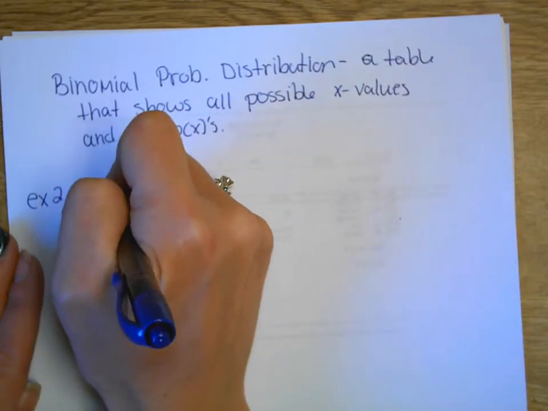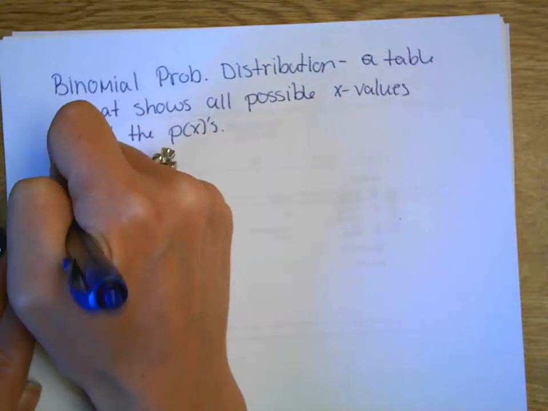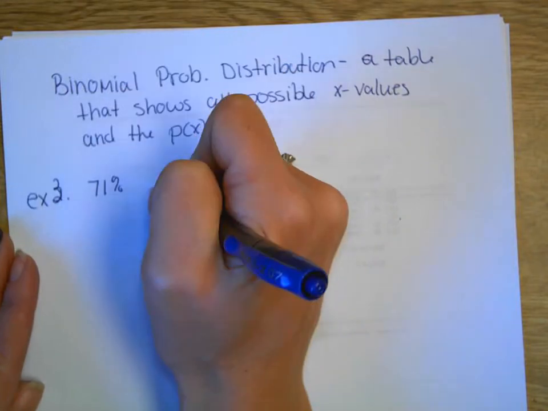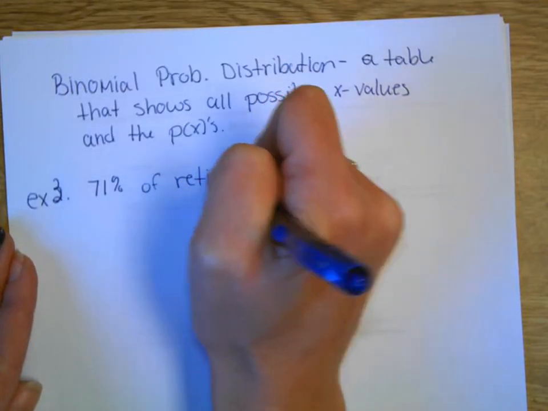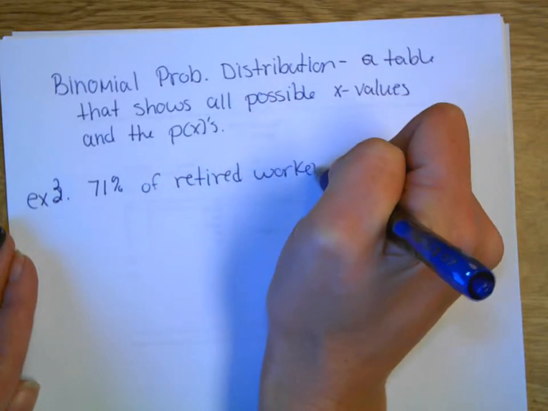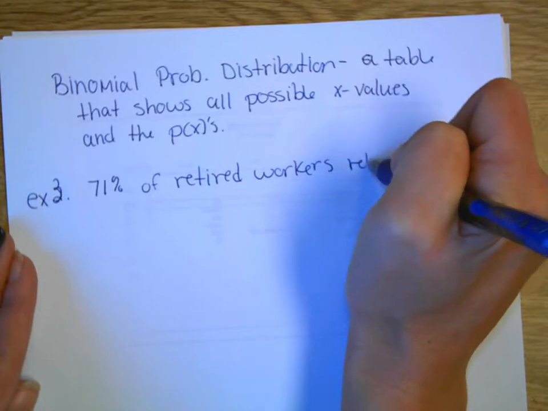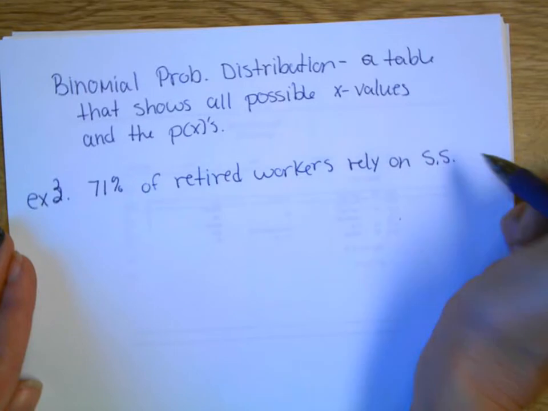A study was done that shows 71% of retired workers rely on Social Security to survive.